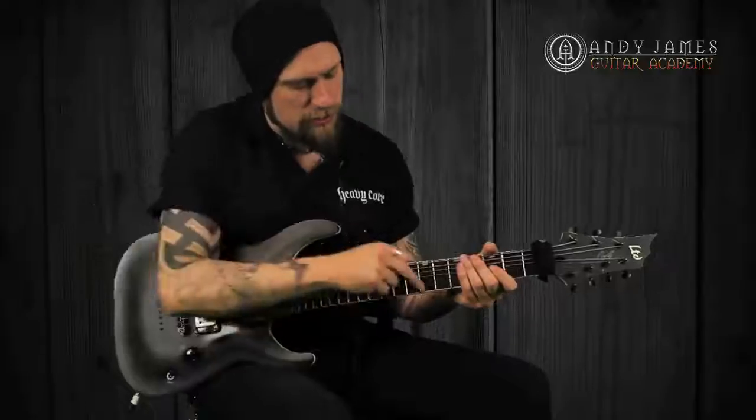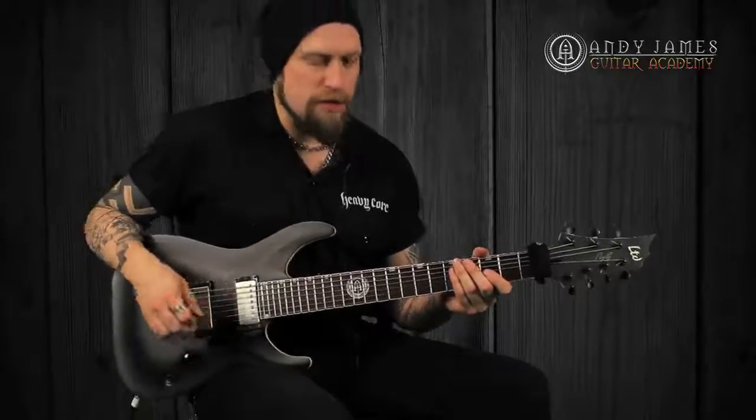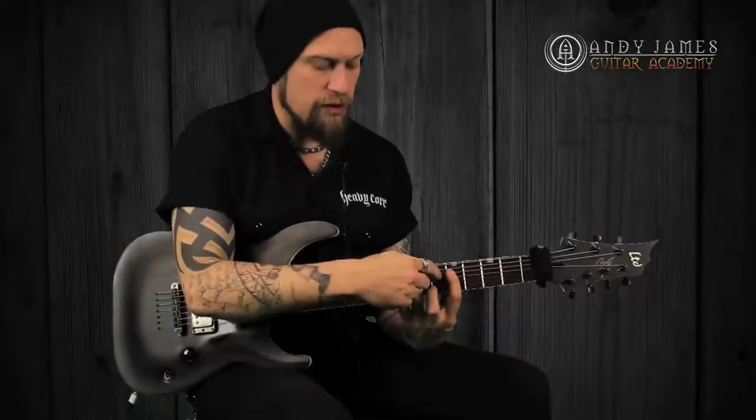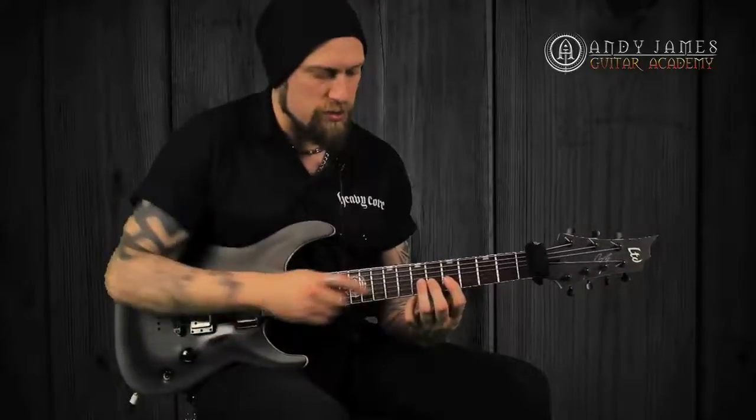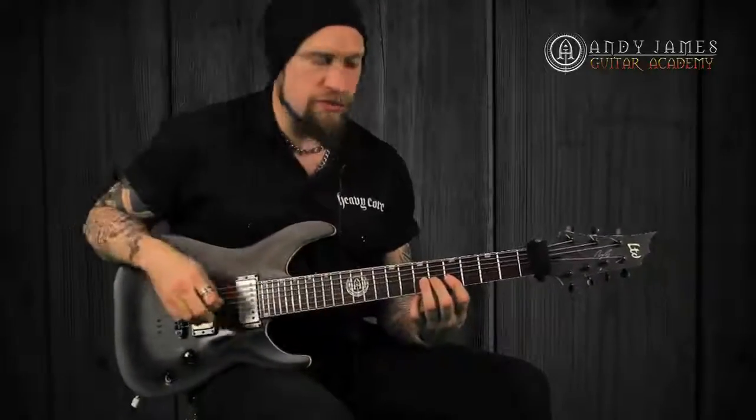Okay, so as you can see, pretty much the middle part of that first position has got notes where you've got a fret gap in between, and that goes across 3 of the strings. So basically, whenever you come across that sort of gap, just fill the note in.